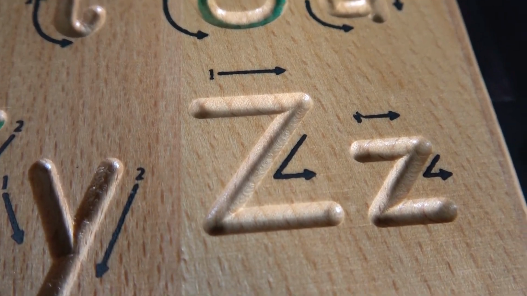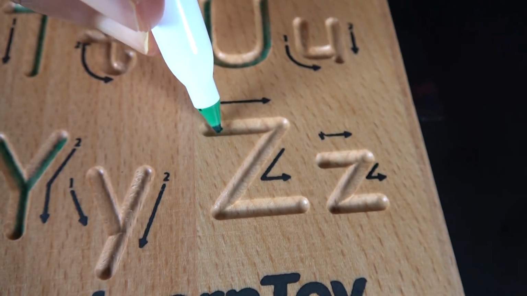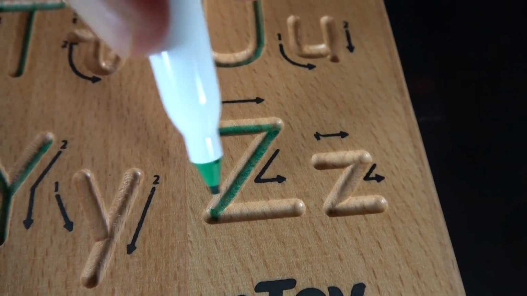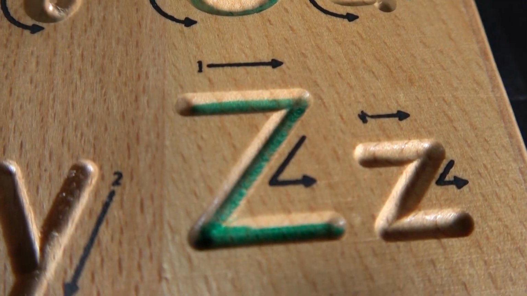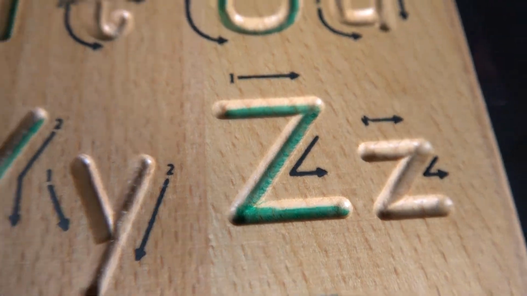Now it's time to write uppercase letter Z. We'll start right here and go diagonally down and then go like this. And that is the uppercase letter Z.